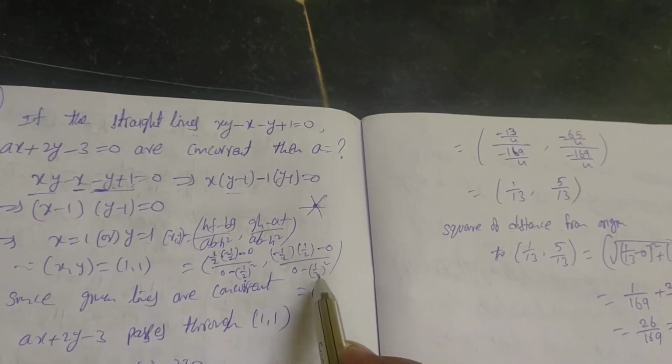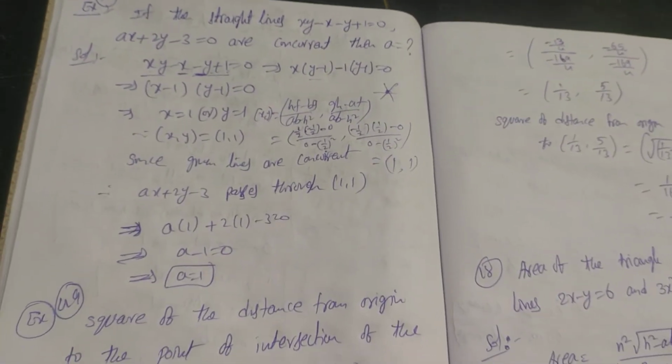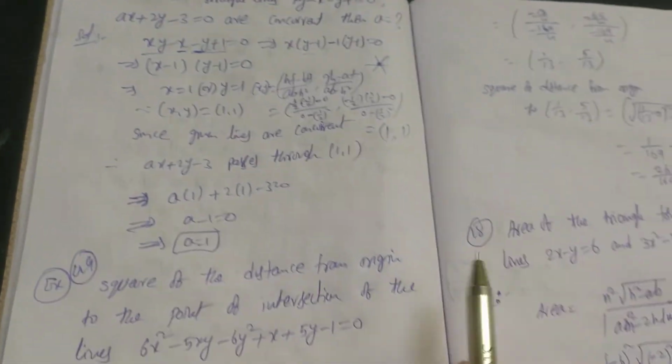So 1 comma 1, the same result. So use this formula or factorize, you get the same answer.